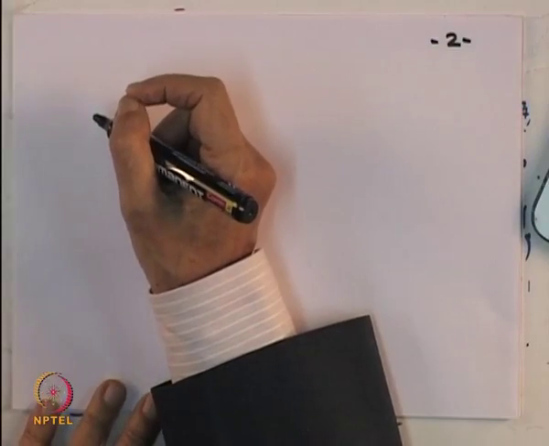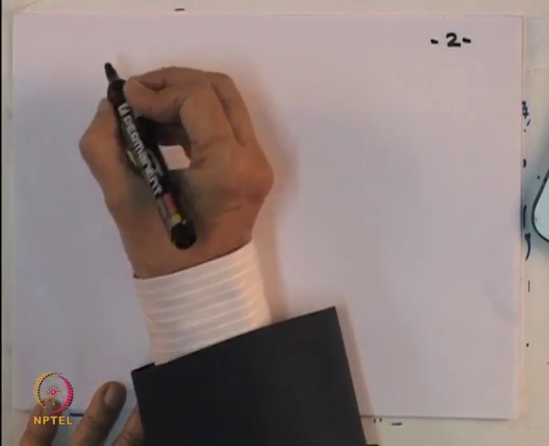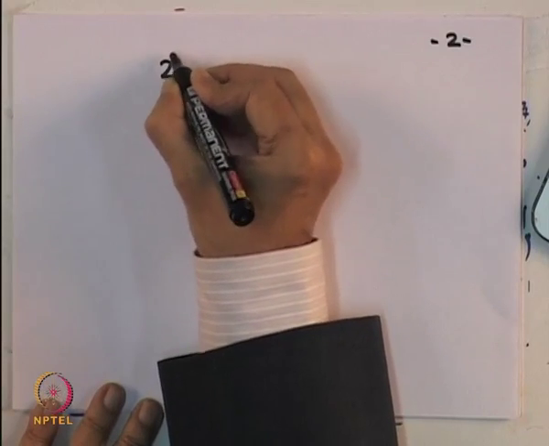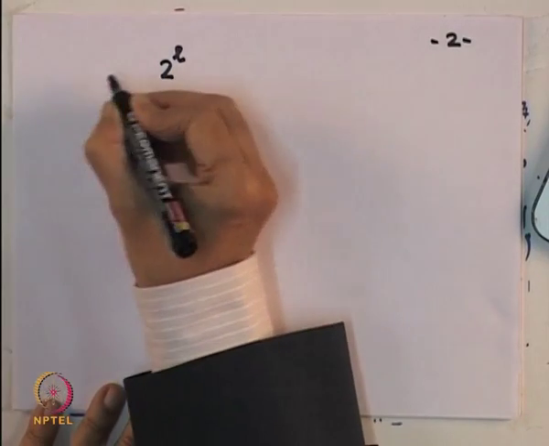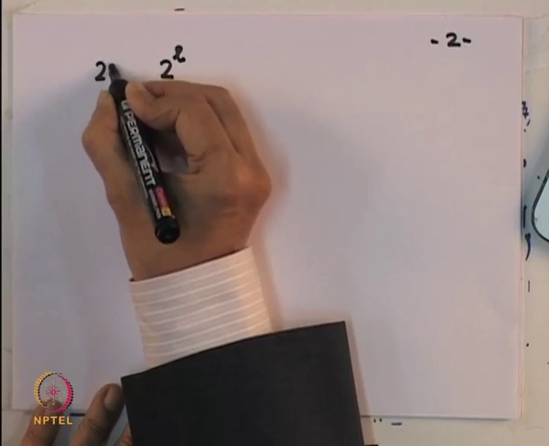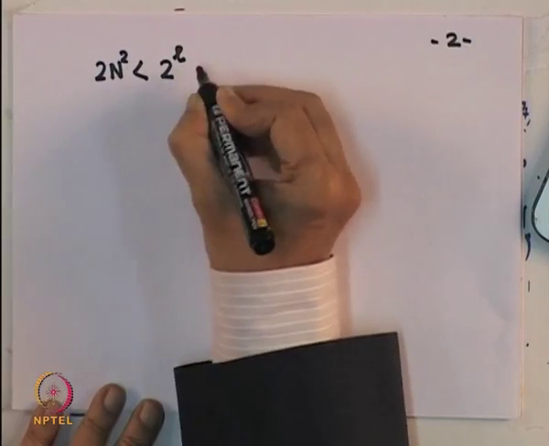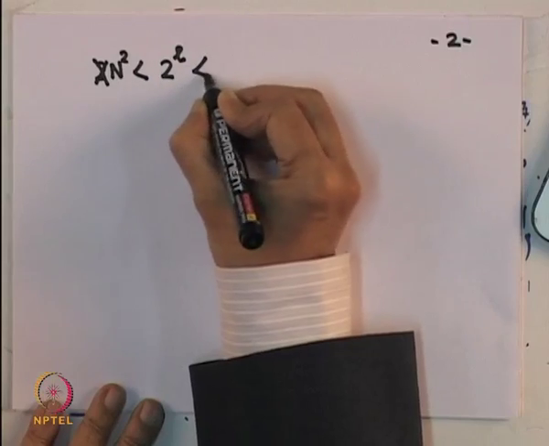Now, we have said that we must choose the size of the register to be an L qubit register which lies between n square and 2n square.